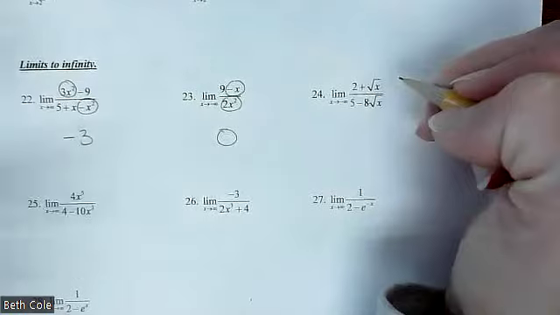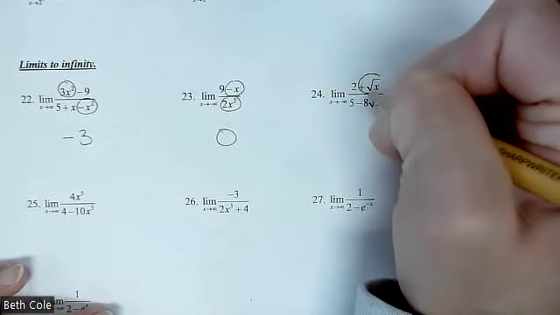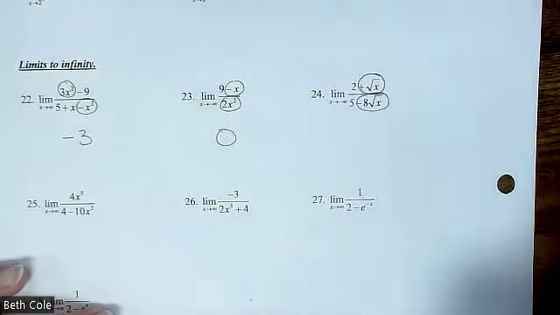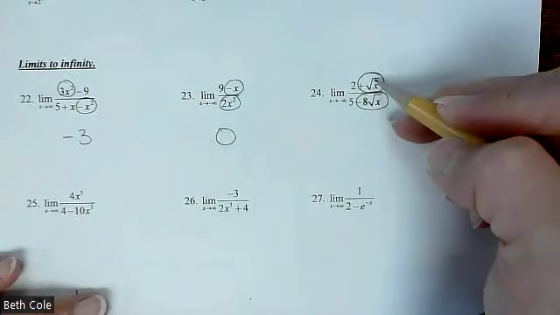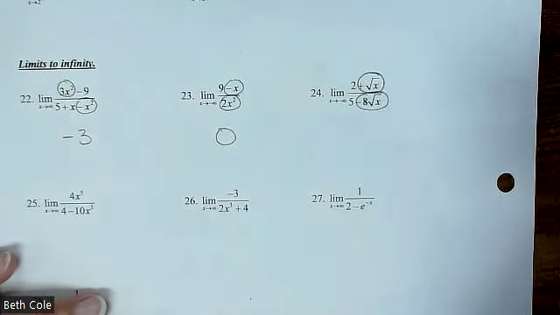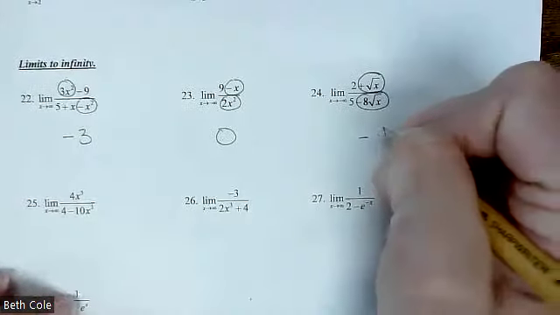All right, here, these are quick because they're like no work. We've got square root of x and we've got -8 square root of x. So again, that's a tie. So your coefficients will give you what? -1/8.